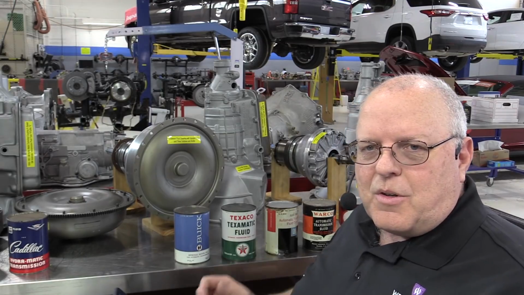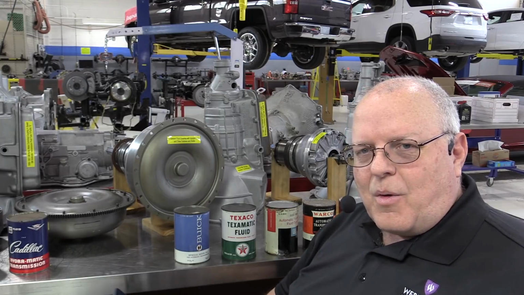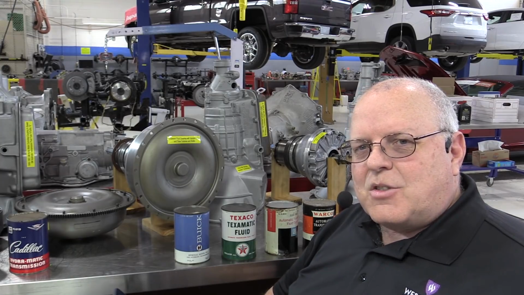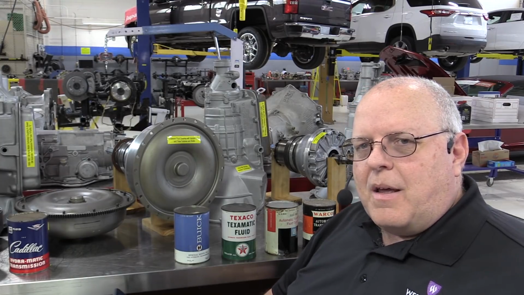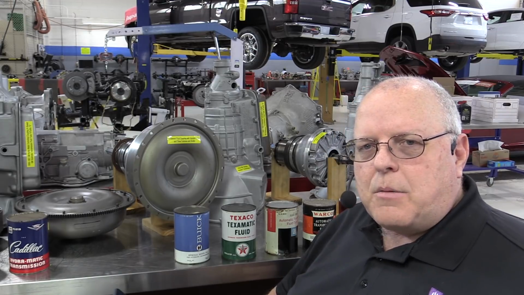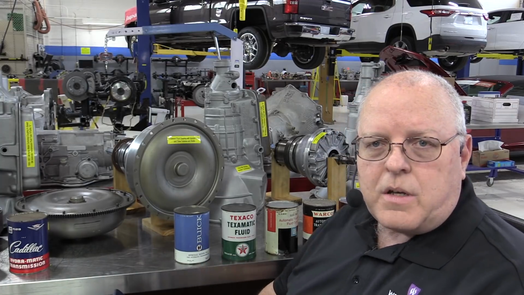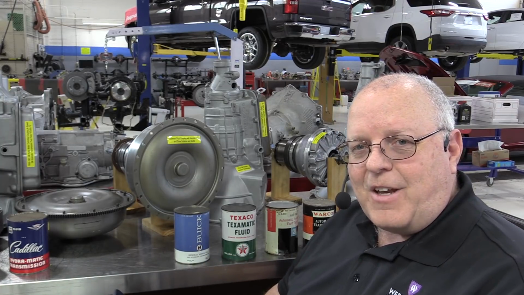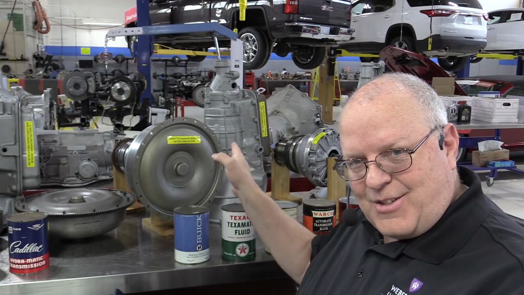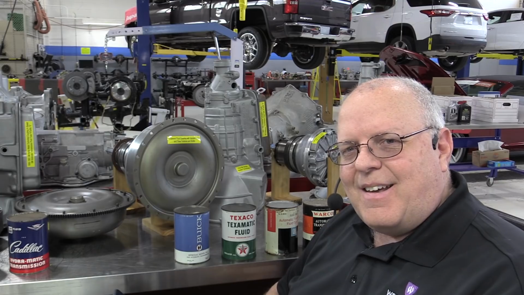But that transmission and the 3rd generation Hydra-Matic right behind my head here caused so much heat to be developed that the transmission fluid spec had to be revised. The Type A, Suffix A fluid was revised 3 times, one in 1958, right after the release of this transmission, one in 1959, and one in 1960.